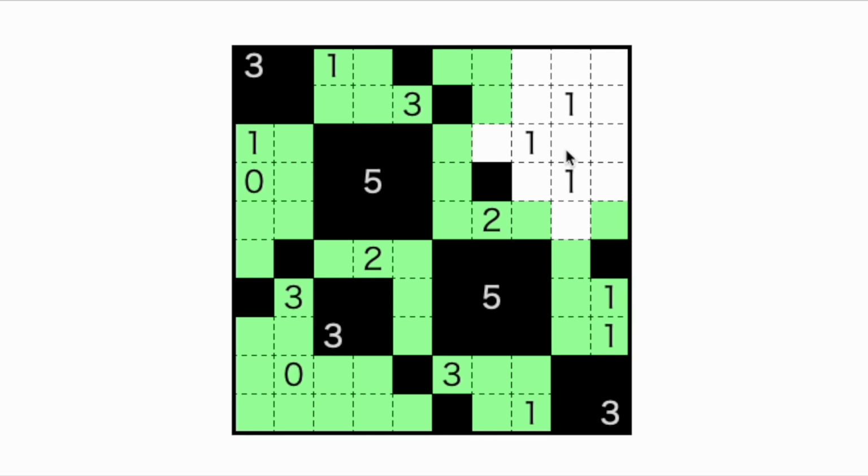Great. So now let's look at where we can go next. This clue right here is a 1, so we know exactly one of these 5 cells is shaded. Now, I imagine there are a lot of ways you could approach this, but I want to continue picking at the logic we were just looking at and asking the question, could there be a 1x1 cell region in any of these 3 cells?